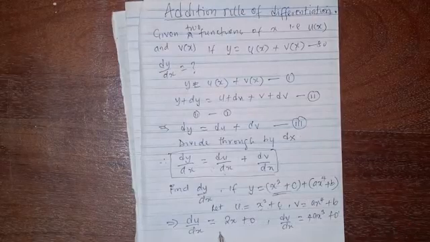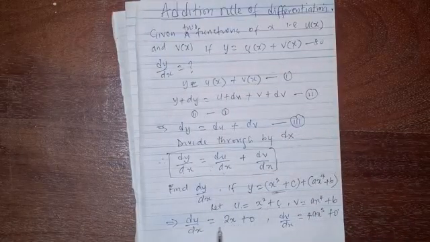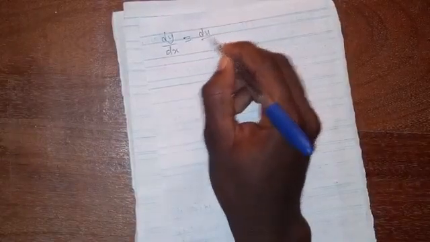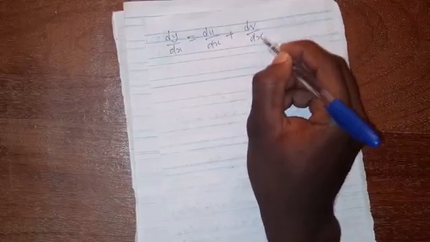So now we have this. The next thing we are going to do is to substitute, or put these values back into the addition rule. So doing that, dy/dx equals, I'm trying to write the rule back, du/dx plus dv/dx.